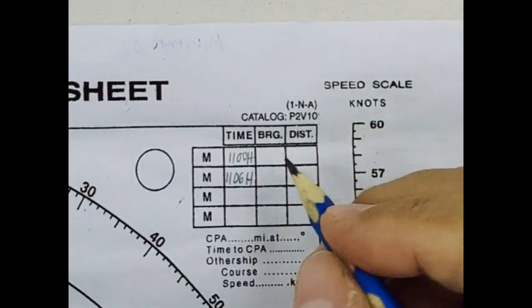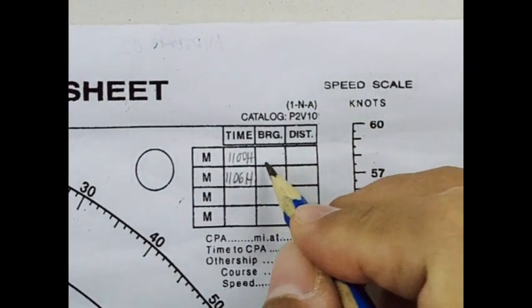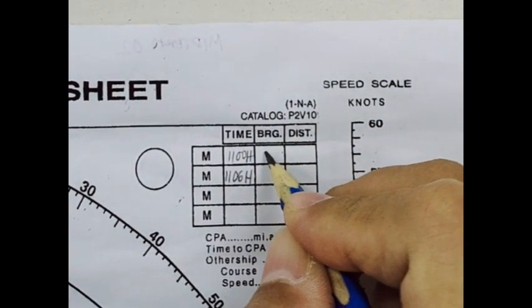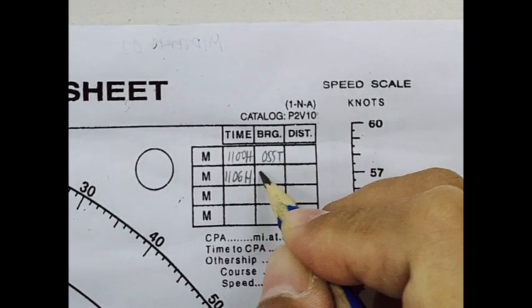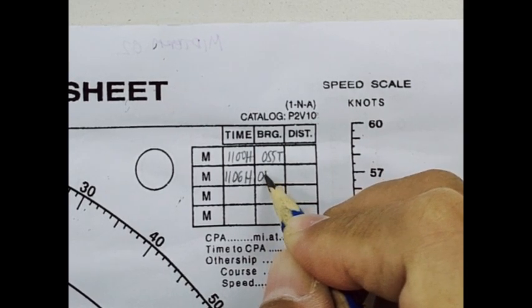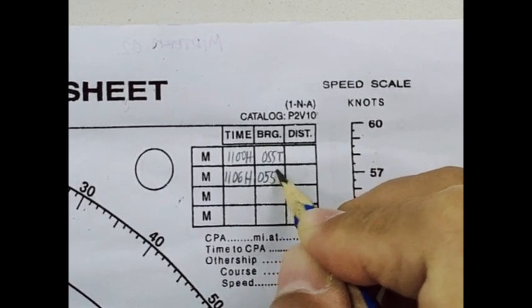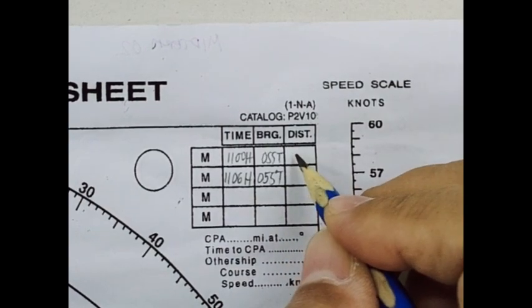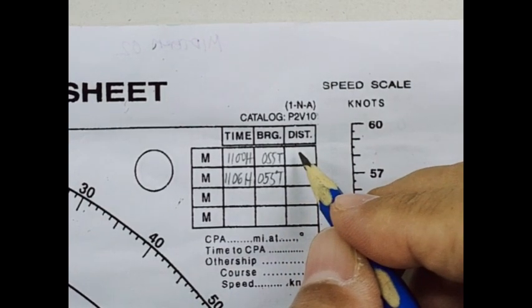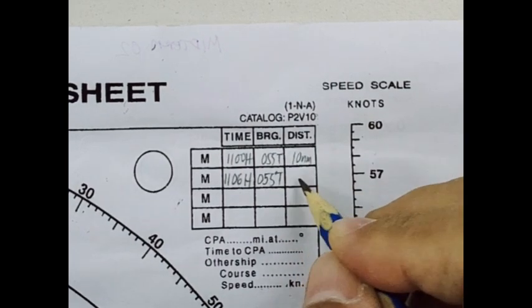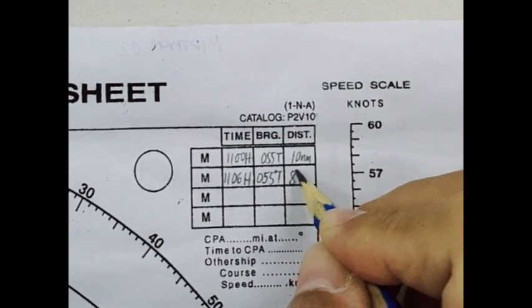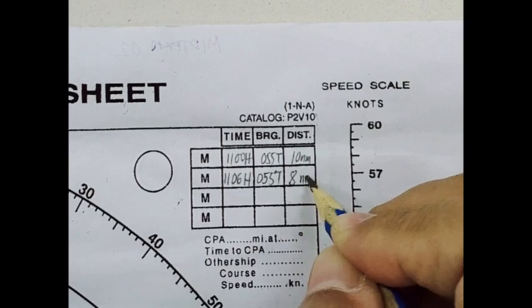Then remember that the SRM is distance divided by time. So the distance is 2 nautical miles, divided by the 6 minutes divided by 60 minutes. That is divided by 0.1 hour. Then you will obtain the SRM, which is 20 knots.